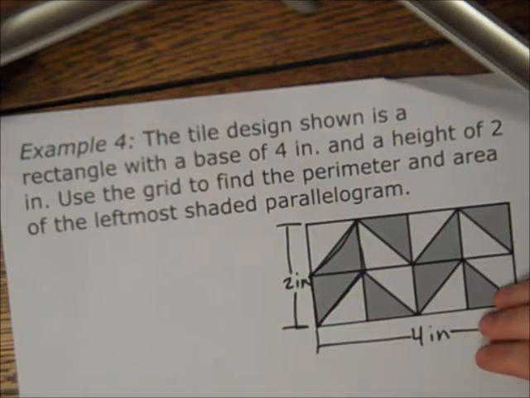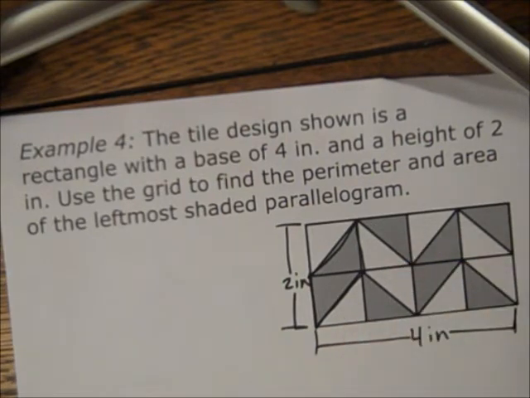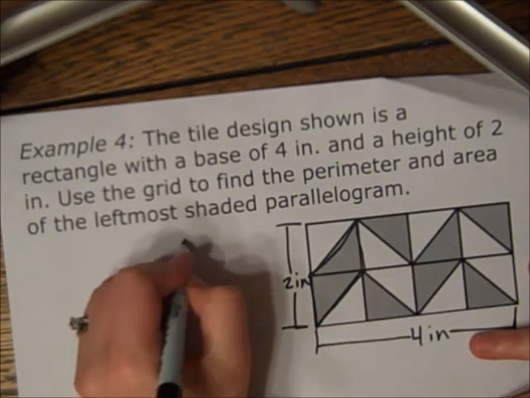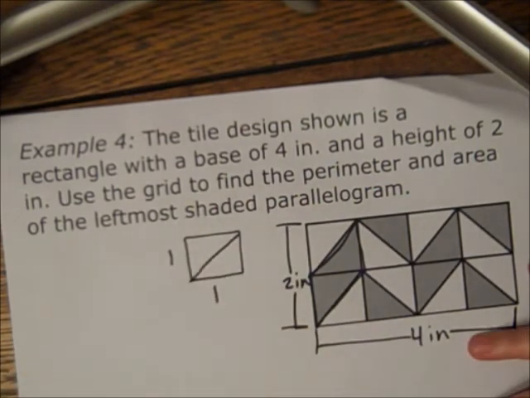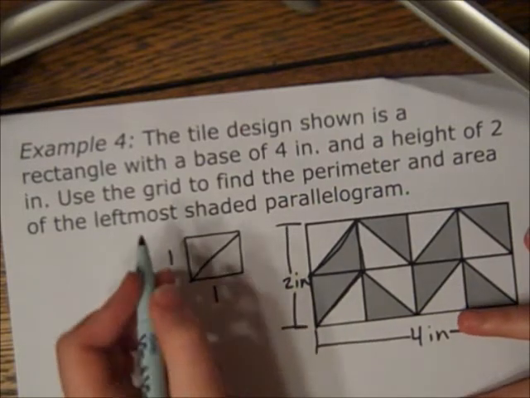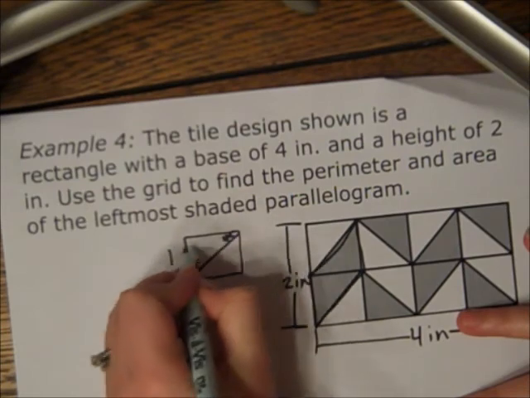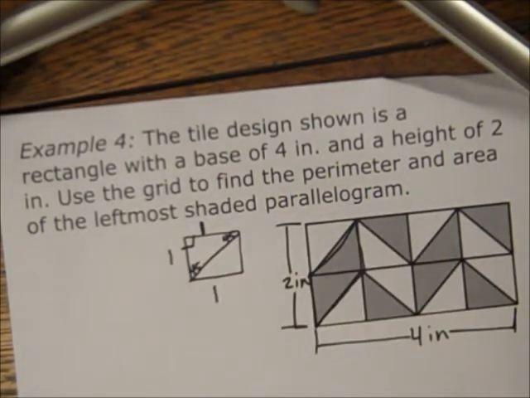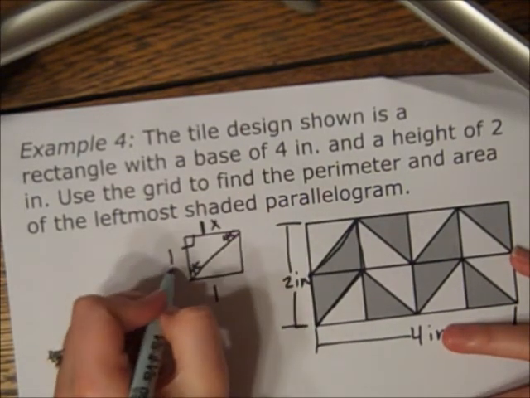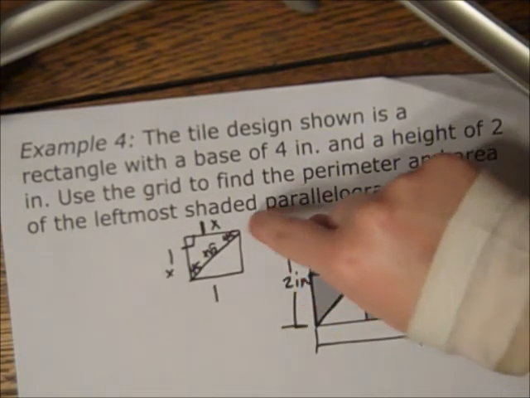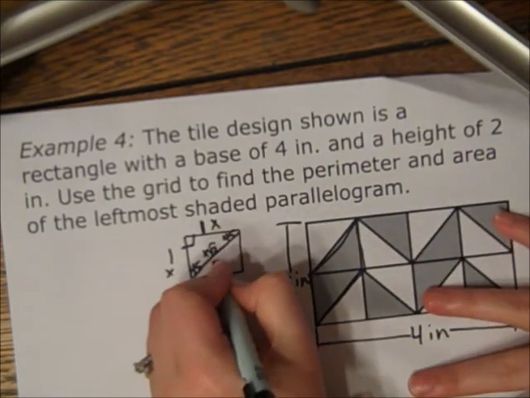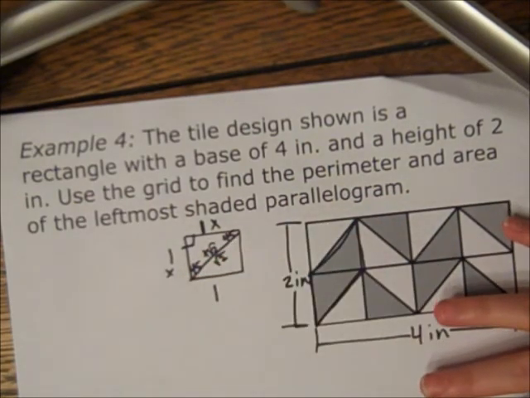Okay, so since this is a rectangle and these are divided into 4 equal things, then I can tell that this square by itself is a 1 inch by 1 inch square, and then I have a diagonal cutting through here. Well, what we know about a square, when we cut it in half, now we have a 45, 45, 90 triangle. And we know from our work with that our formula for 45, 45, 90 is x on the square root of 2. So I can tell that not only are the side lengths 1, but now the diagonal is 1 on the square root of 2, or just the square root of 2.